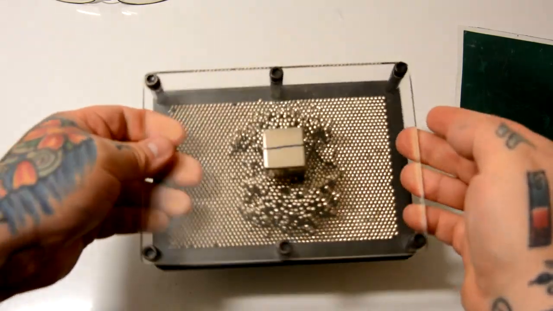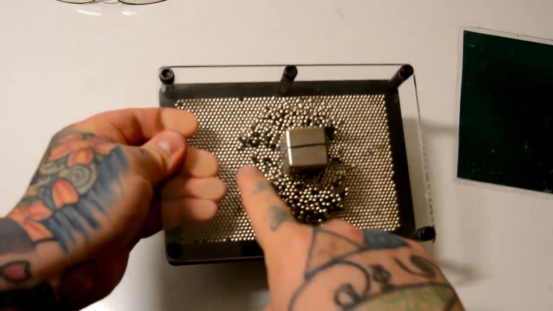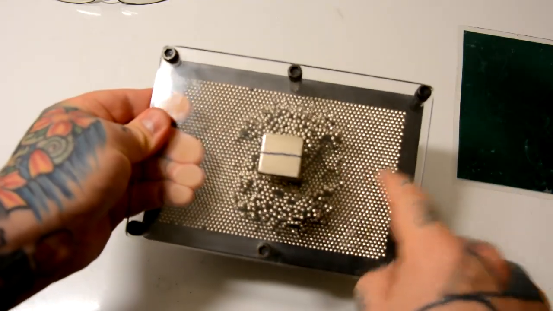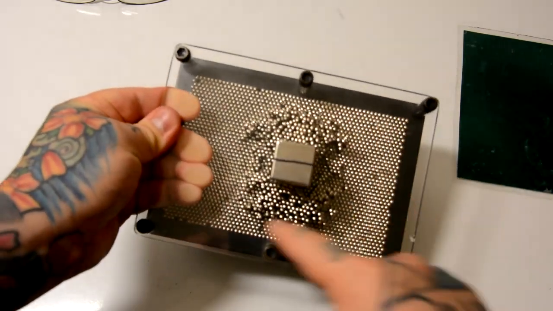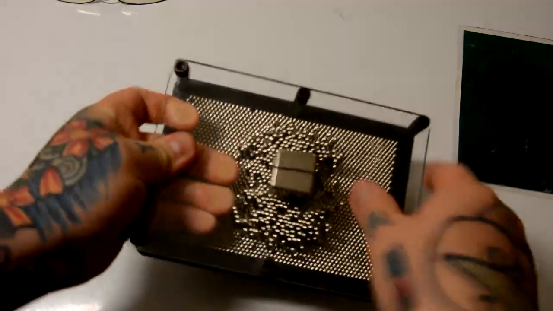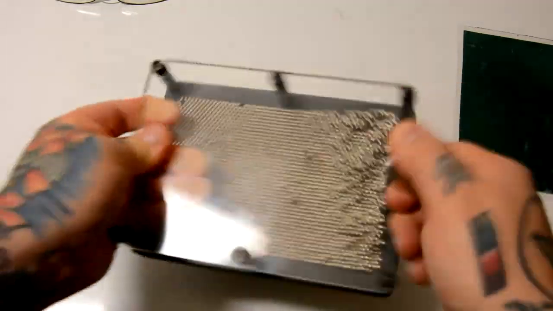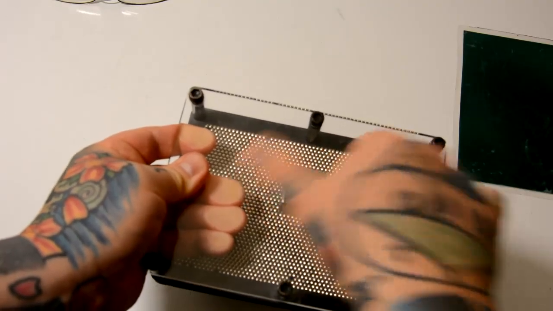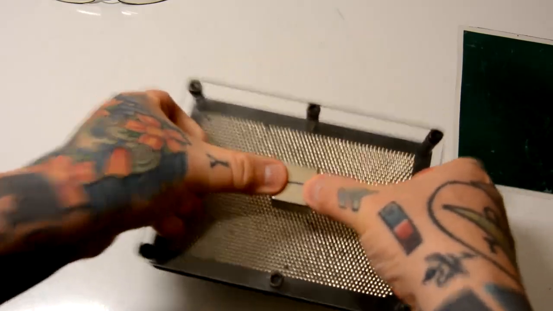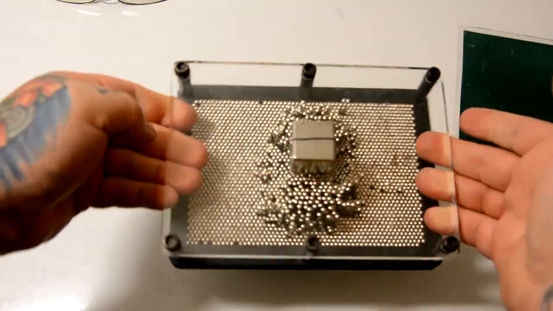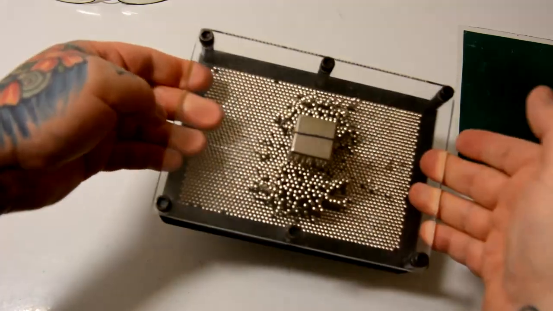Okay, now if you see off to the side here, you'll see that these pins along the plane of inertia did not rise. However, they did along the poles. You see that? Let me do that again. Okay, reset it. Place it here, give it a shake. There, you're able to see it.